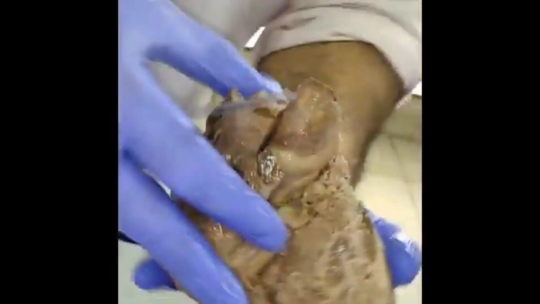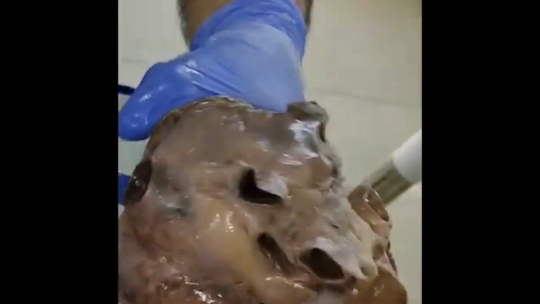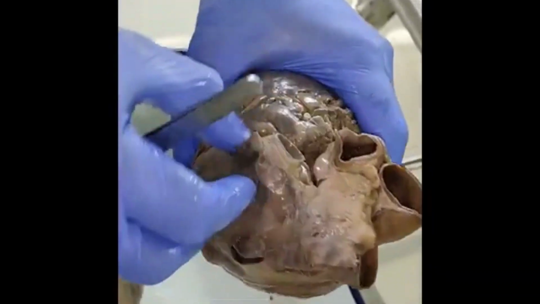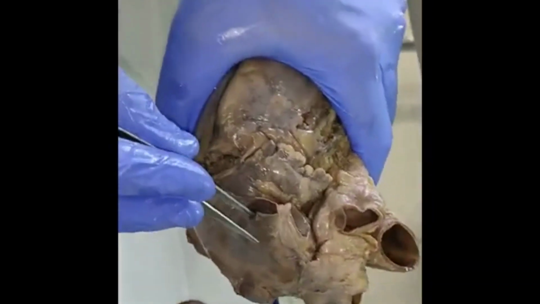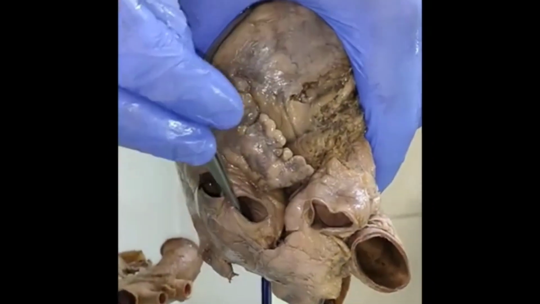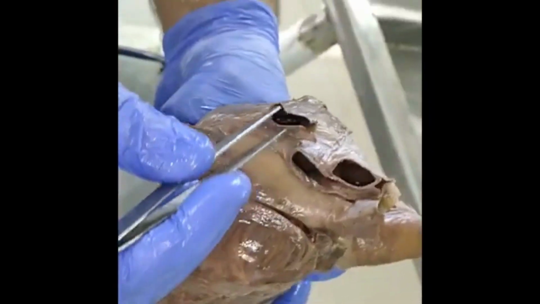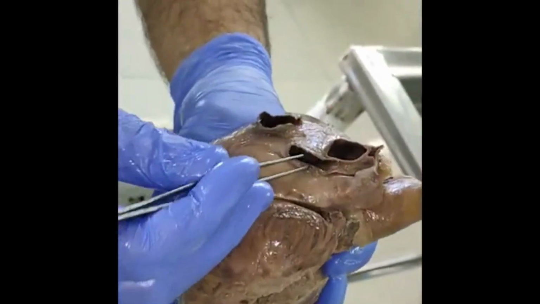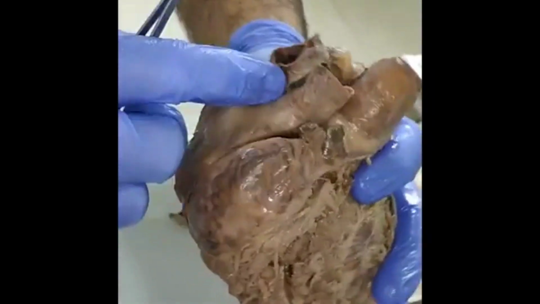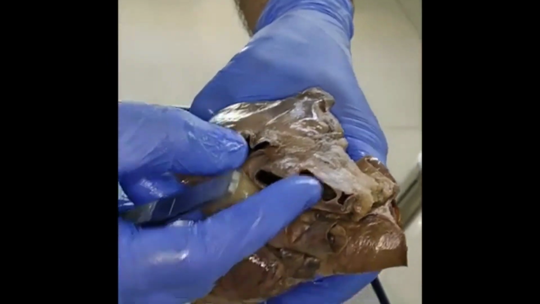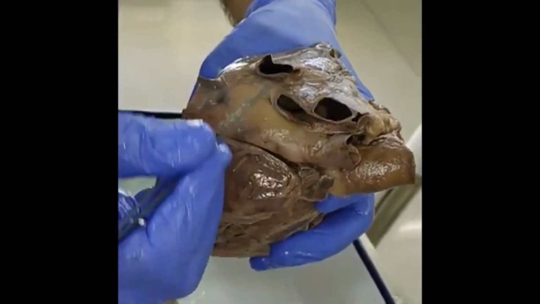We are calling them features. What are those features? If you can see here, on the left side, these two openings of the left pulmonary veins. Similarly, the pulmonary veins, two openings on the right side.